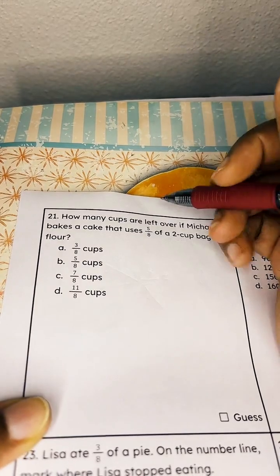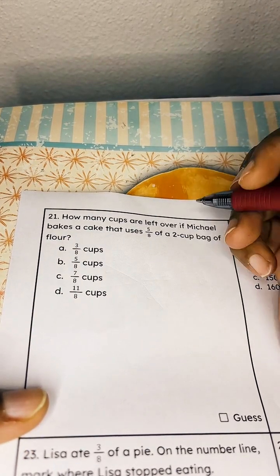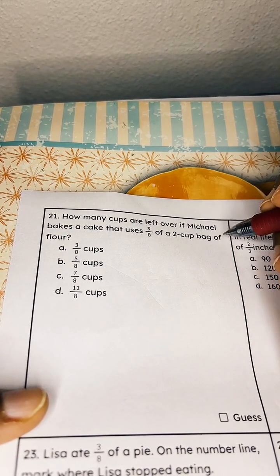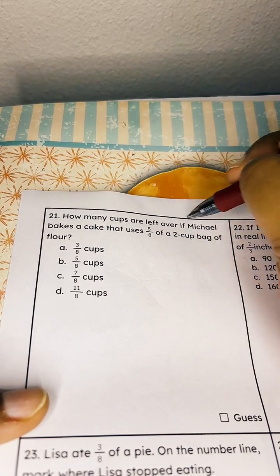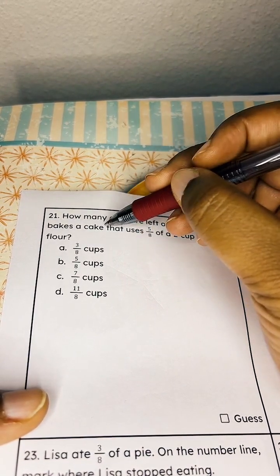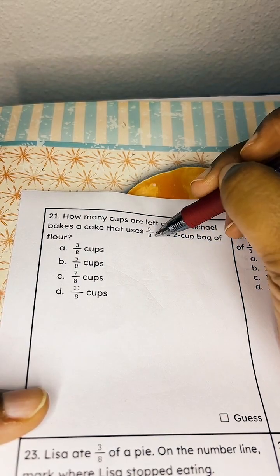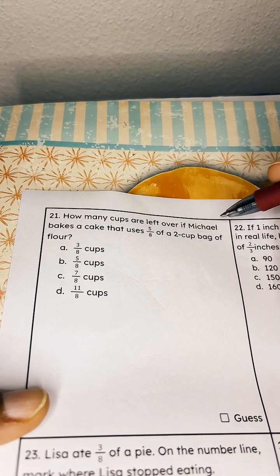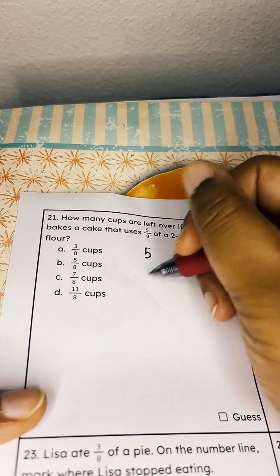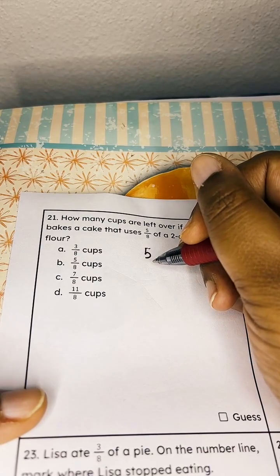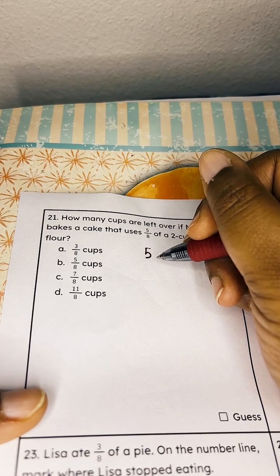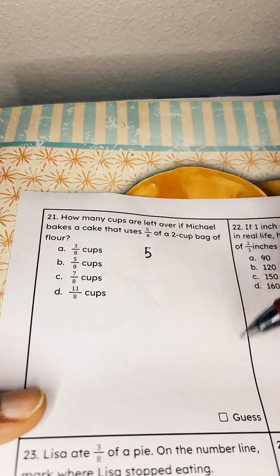Okay. So, 5/8 of 2 cups of bag of flour. How many cups are left over if Michael bakes a cake that uses 5/8 of a 2-cup bag? 2-cup. I'm thinking we have to multiply. But if we multiply, that's going to give us 5/4, which is none of these answers.